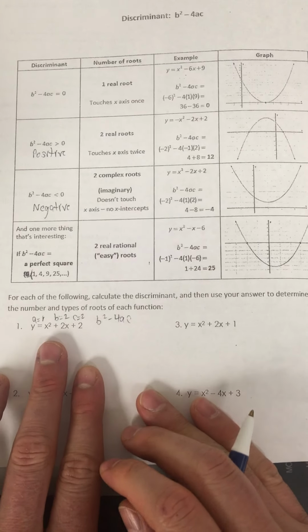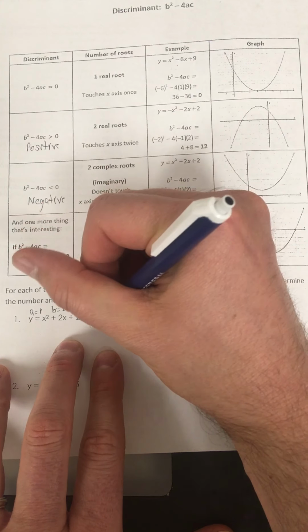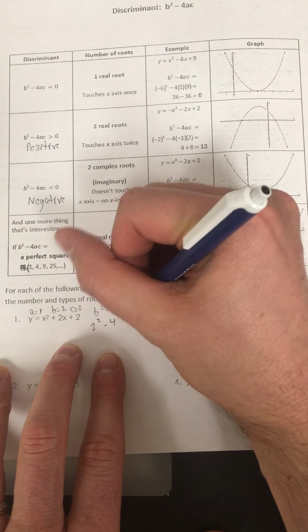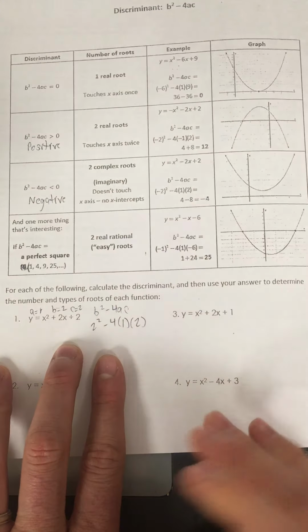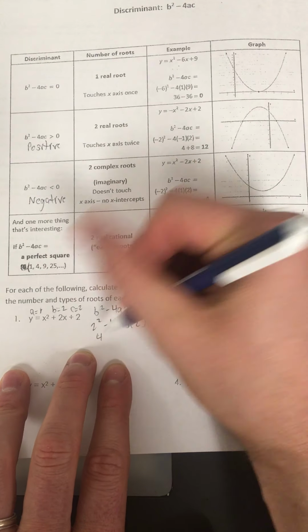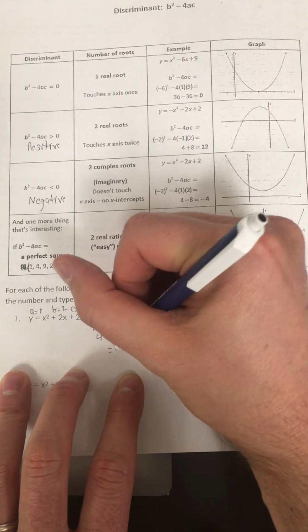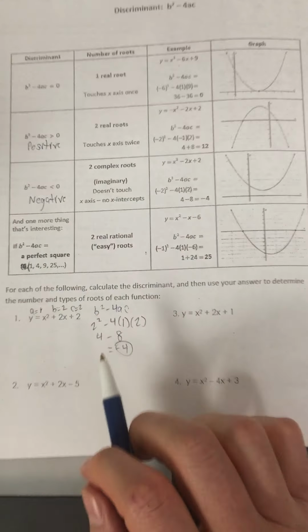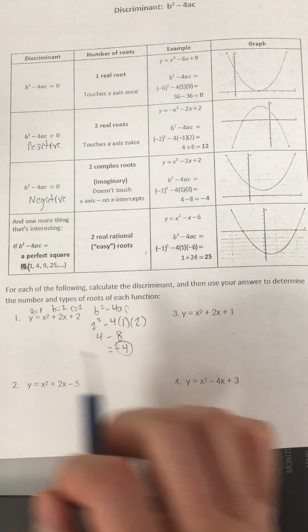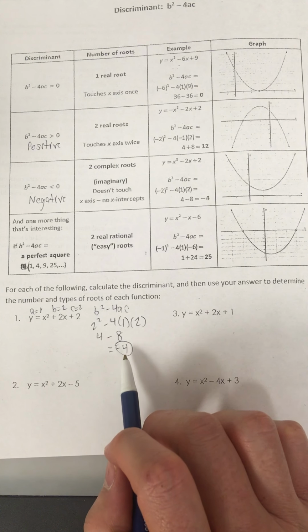So I'm going to do 2 squared minus 4 times 1 times 2. That's 4 minus 8, which gives me negative 4. So the discriminant is negative 4. That doesn't mean the answer to this equation is negative 4.